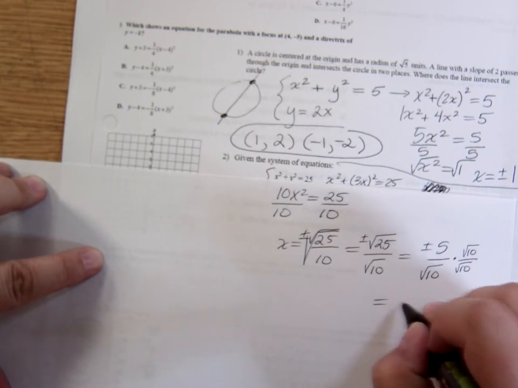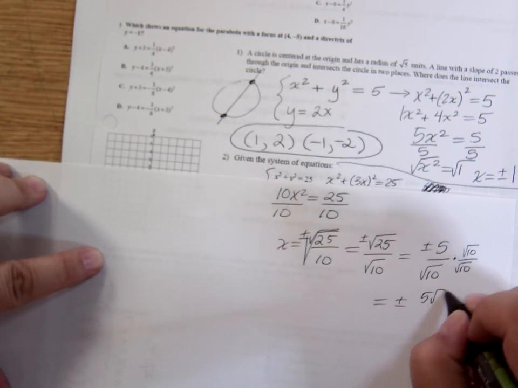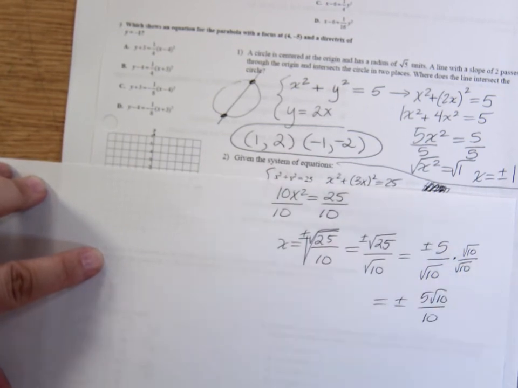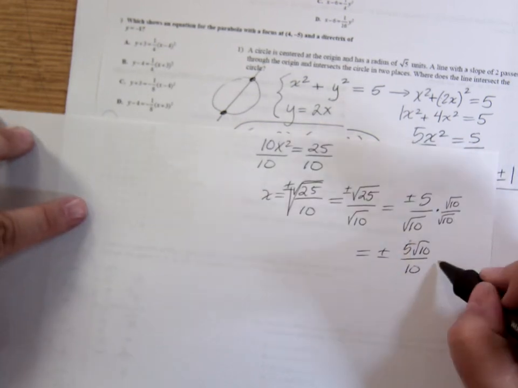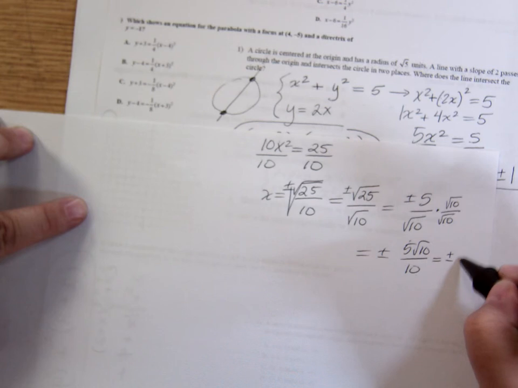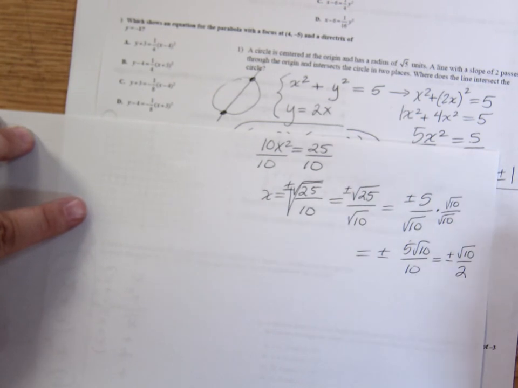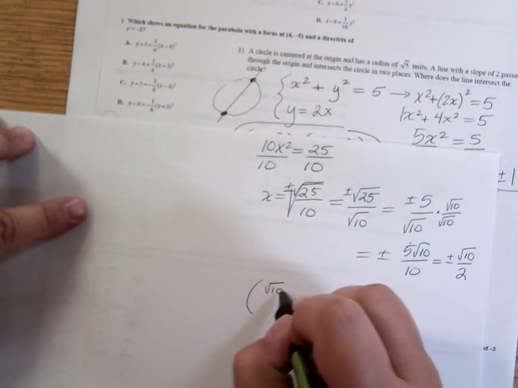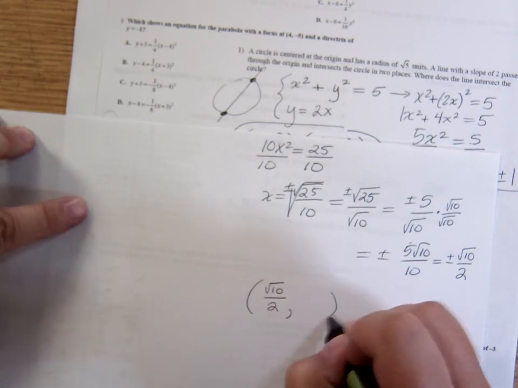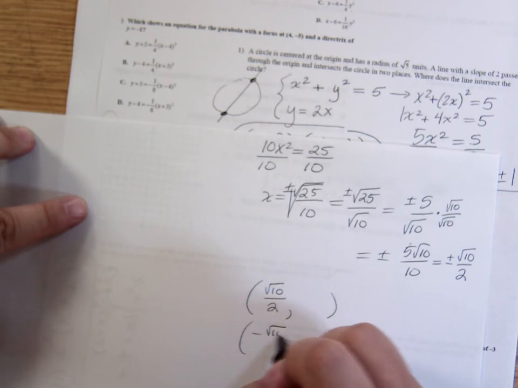And you get plus or minus 5 root 10 over 10. We're not done yet, believe it or not, because 5 over 10 simplifies. 5 over 10 is 1 over 2. So plus or minus square root of 10 over 2. Now what did we just find? We just found the two values for x. So x can be positive square root of 10 over 2, and x can be negative square root of 10 over 2.